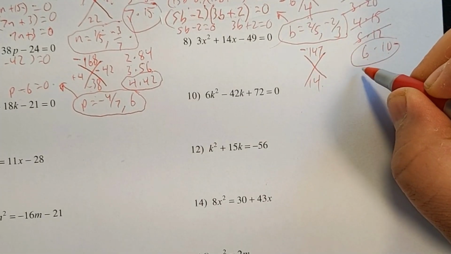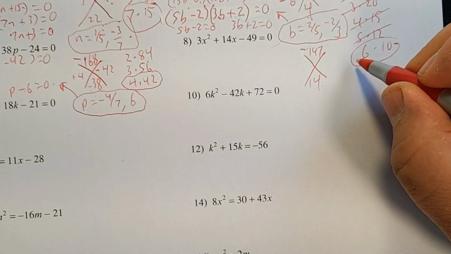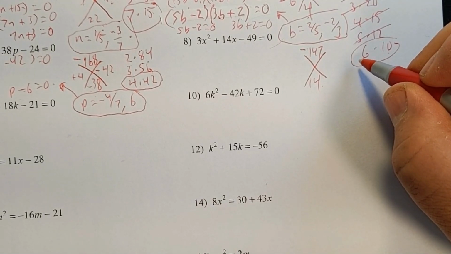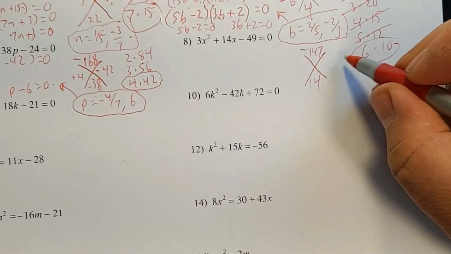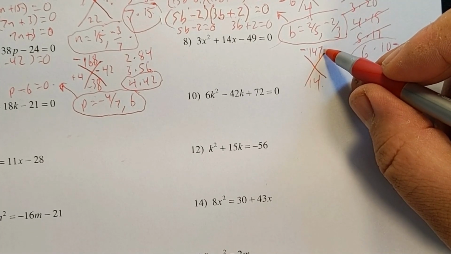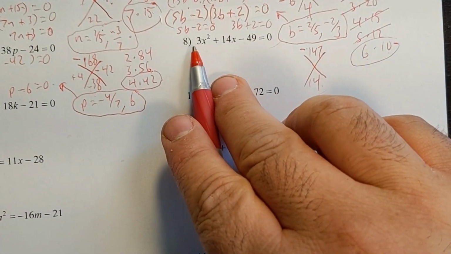So 1 times 147 isn't going to work. 2 times 147 is still not going to work because it's an odd number. 3 will work because we already have that one.